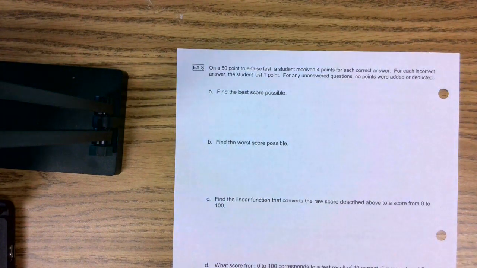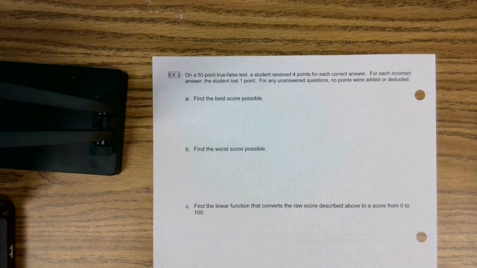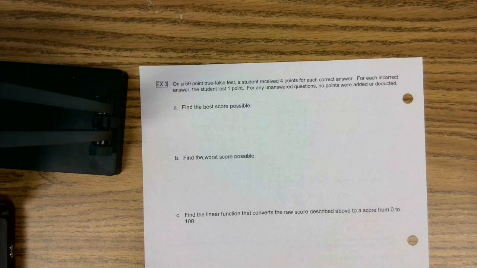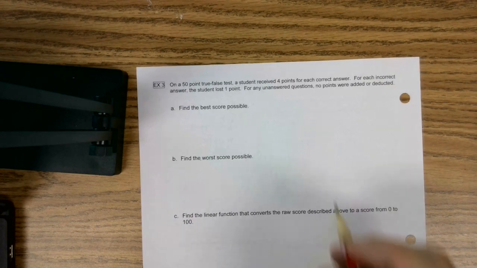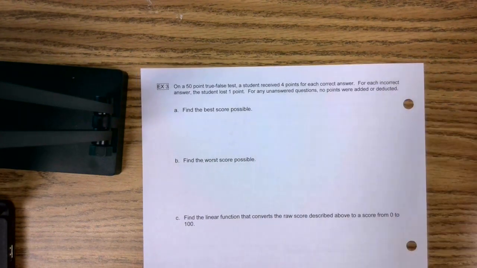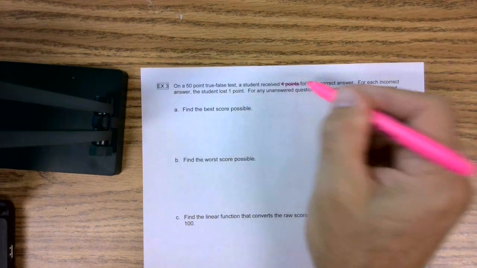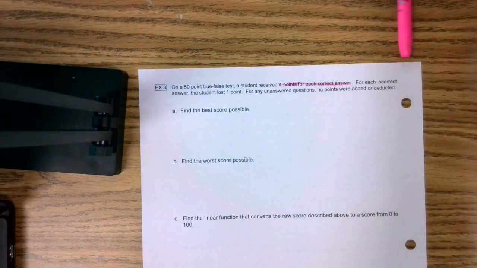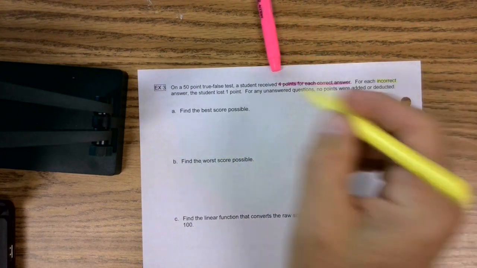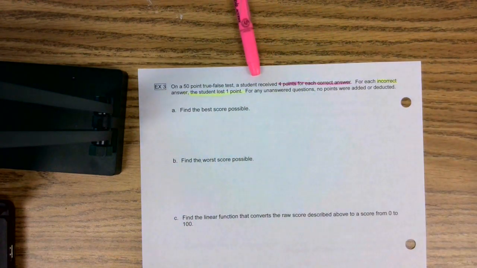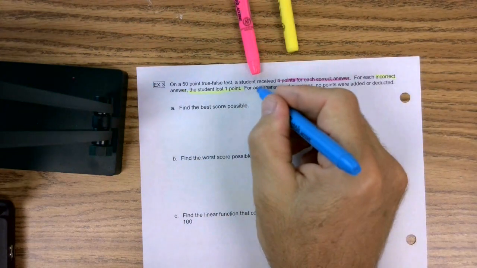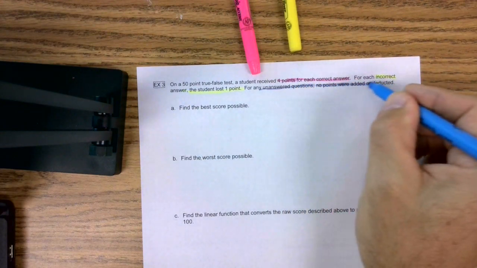All right. This backside has its own little curveballs to it. So let's dive right in. It starts out pretty simple. It says on a 50-point true or false test, a student received, and this is unique, and this is a strange way to grade a test, but you get 4 points for each correct answer. For each incorrect answer, you lose 1 point. And for any unanswered questions, you just leave it blank. No points were added or deducted.